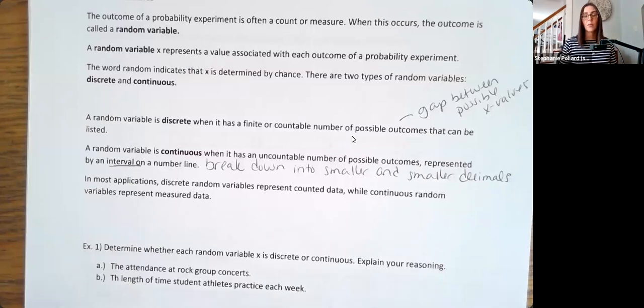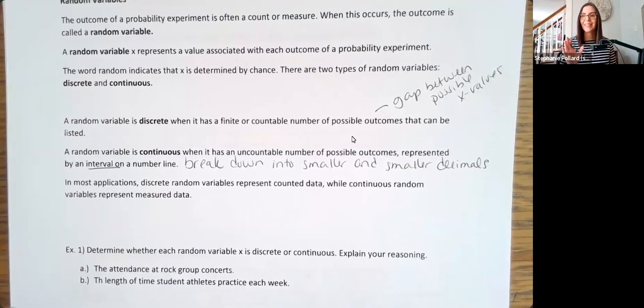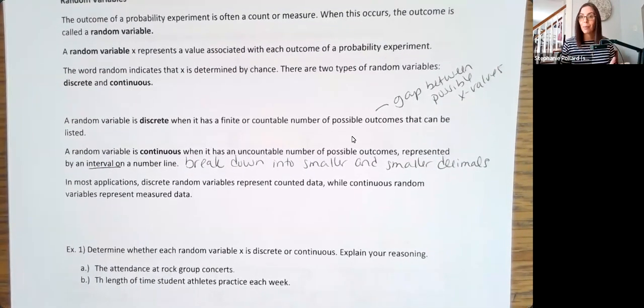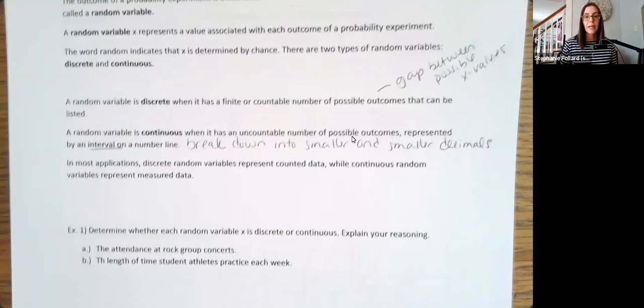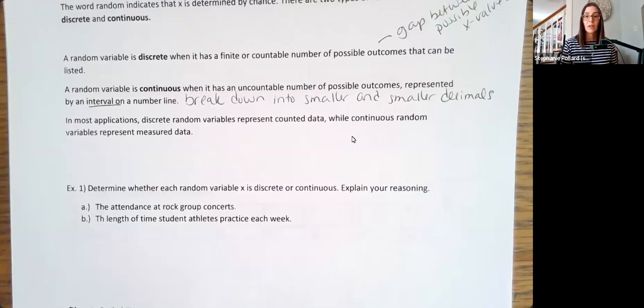And not just that, but smaller and smaller instances of them. And you want to think about this more as a theoretical idea. So I know in the real world, we're not going to use 20 decimal places or something like that realistically, right? Or infinitely many decimal places. That's just not going to happen. But it's the idea of like theoretically, could we break this down smaller? In most applications, discrete data is counted, whereas continuous data tends to be measured, right? So let's measure your height, for instance, in general.